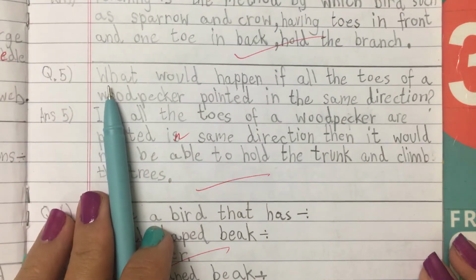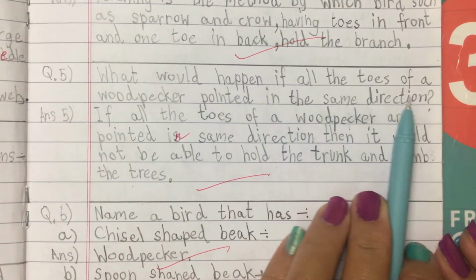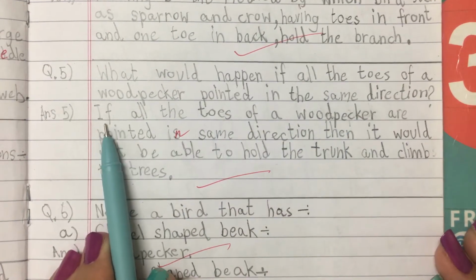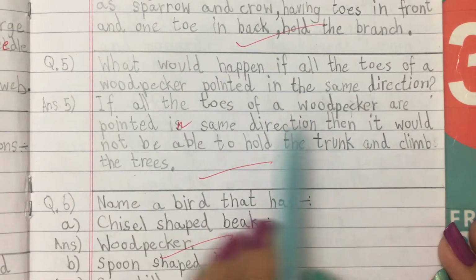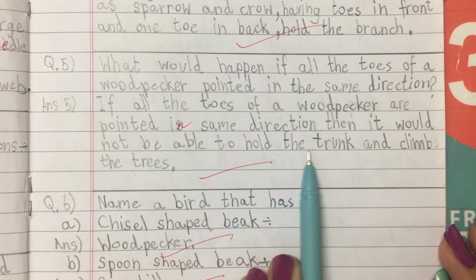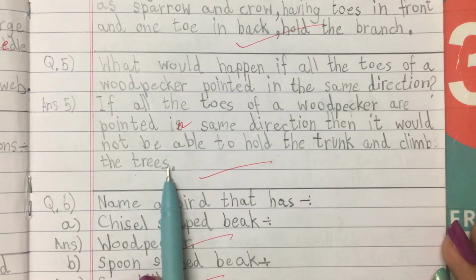Question number 5. What would happen if all the toes of a woodpecker pointed in the same direction? If all the toes of a woodpecker are pointed in the same direction, then it would not be able to hold the trunk and climb the trees.